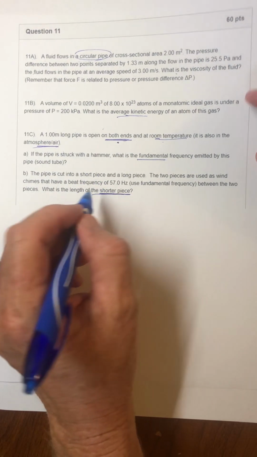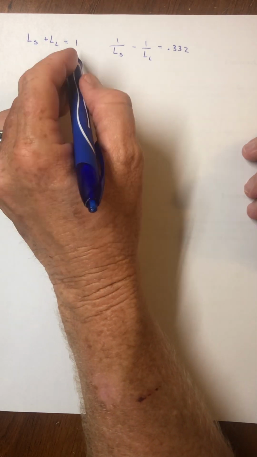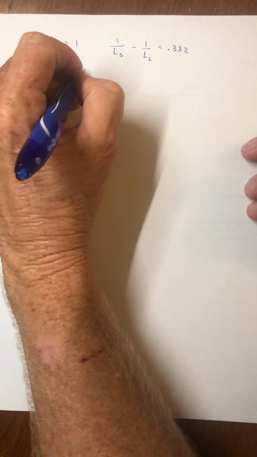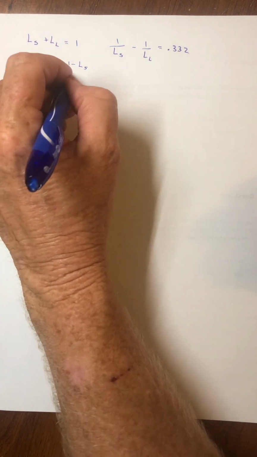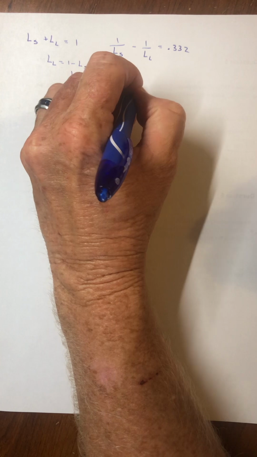So let's be strategic here and get an equation for the shorter one. I'll do that by first taking the first equation and getting an equation for the longer one, and put it into the second one.